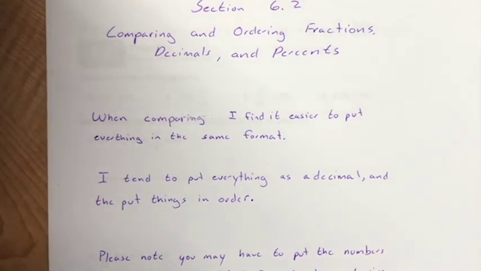Right, this is section 6.2, comparing and ordering fractions, decimals, and percents. When comparing numbers, I generally find it easier to put everything in the same format, meaning that I might want to put them all as fractions or percents or whatever like that. But for me, I always find it easier just to turn everything into decimals. And then once I have everything in decimals, I put it in order.